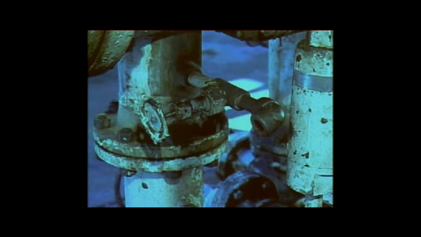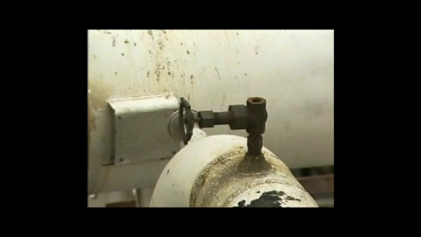Many heat exchangers also have drain valves. These valves are used to remove fluid from the heat exchanger when the unit is shut down. Vent valves are also found on heat exchangers. Vent valves are used to remove air or other undesirable gases from heat exchangers.